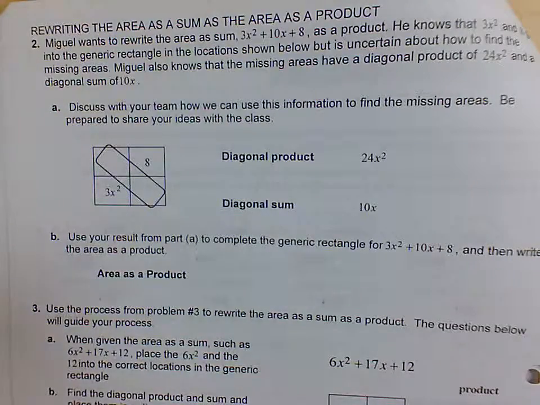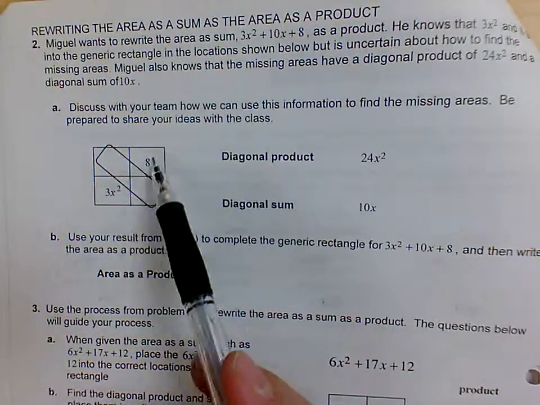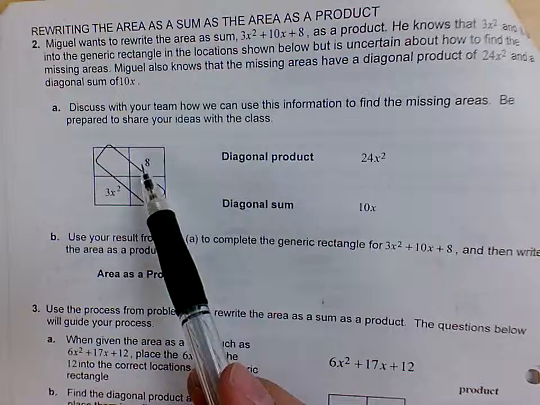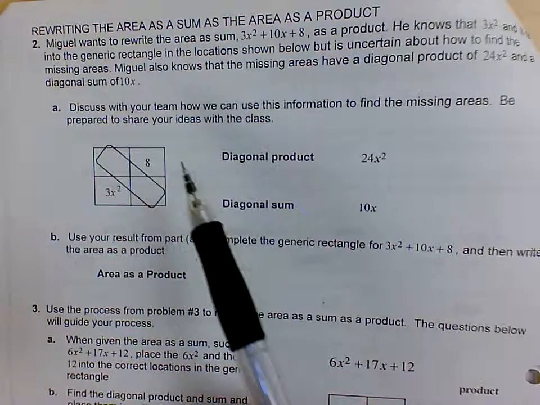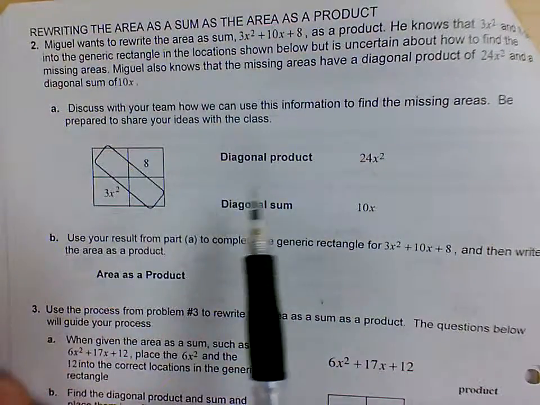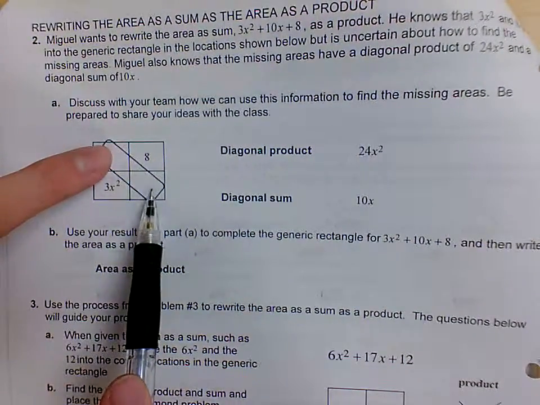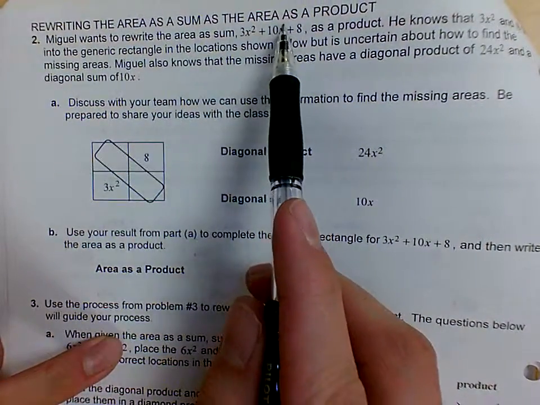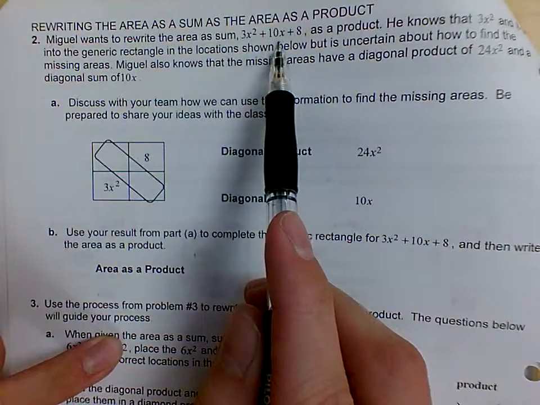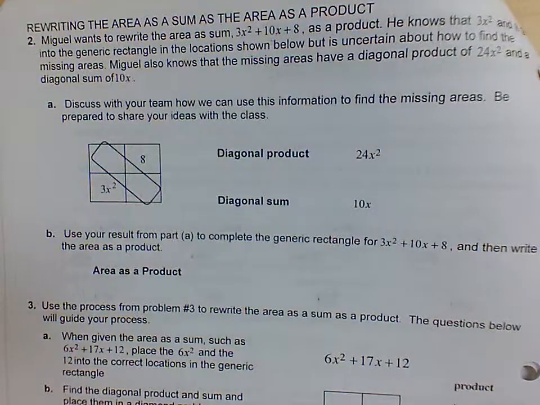So we learned from the past page that the diagonals are equal to each other. So if I multiply 3 times 8, I get the 24x squared. So I know that these two numbers, whatever they are, have to multiply and get 24x squared. Now I also know that these two numbers add up to, or sum to, that middle term. And my middle term here is 10x. So I know that those two things have to add up to 10x.